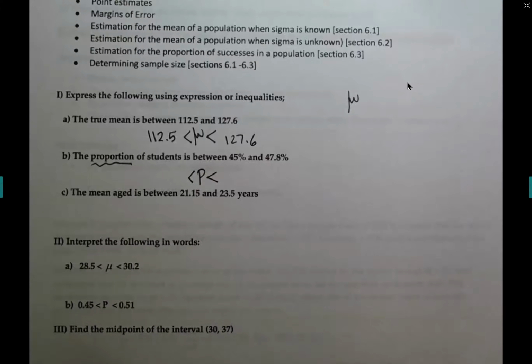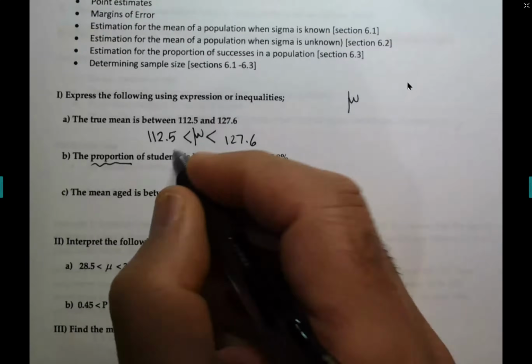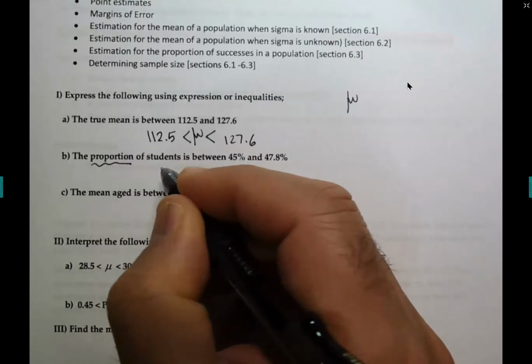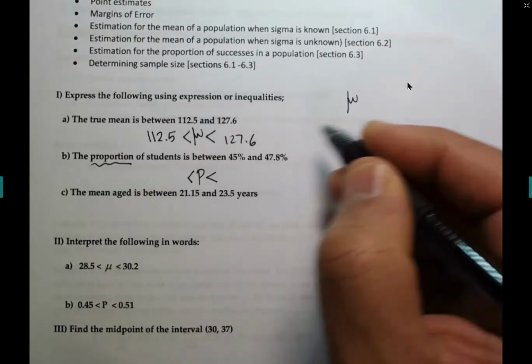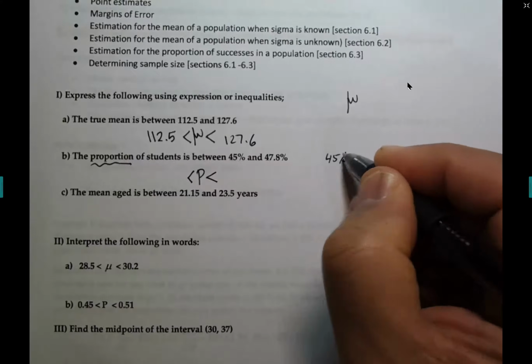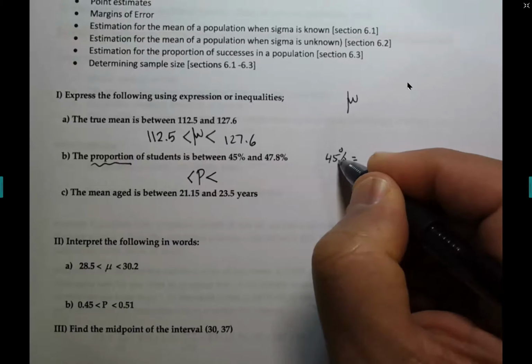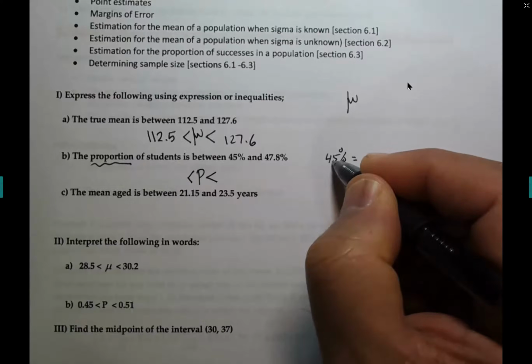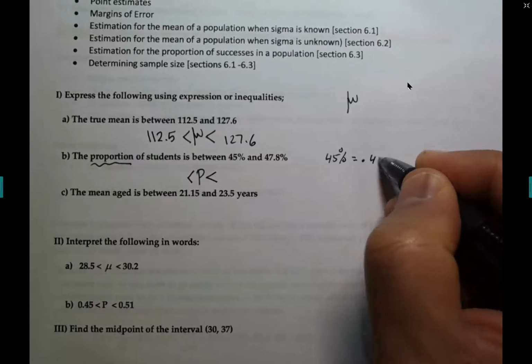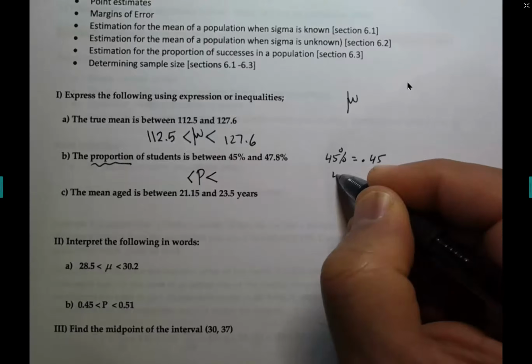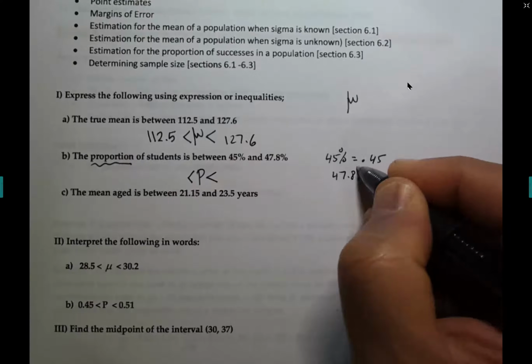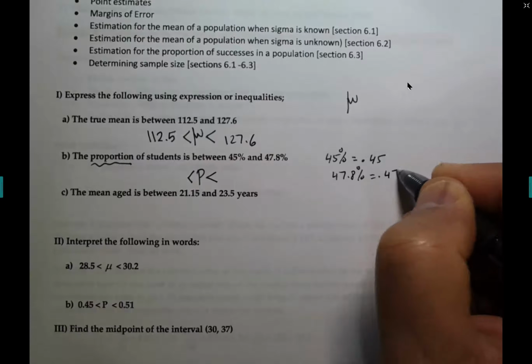So we'll use P for proportion, and 45%, it's good to interpret it as a decimal, guys. So to change 45% to a decimal, you just move the decimal point 2 digits to the left and drop the percent sign. So it will be 0.45, and 47.8%, guys, it will be 0.478.